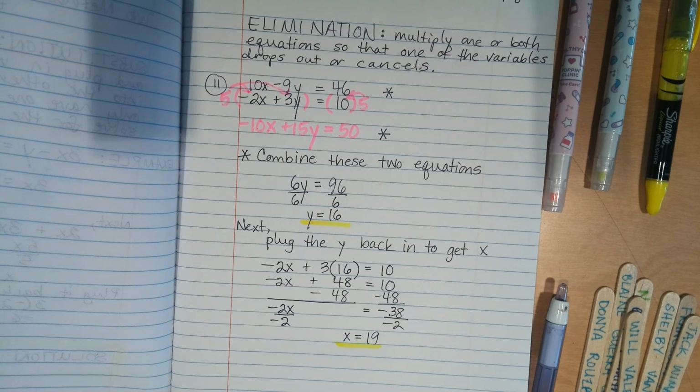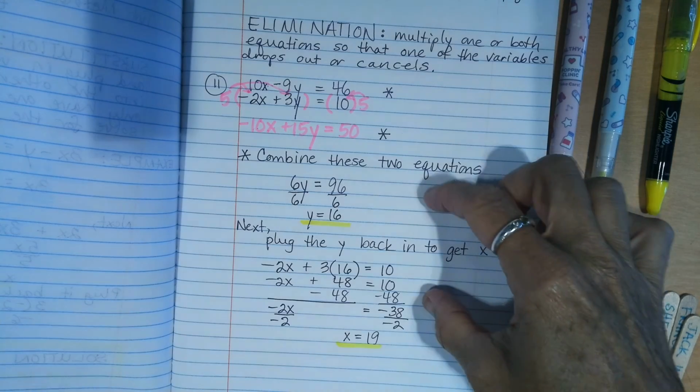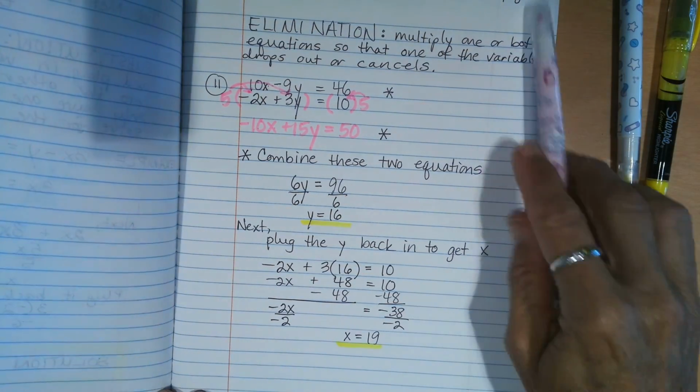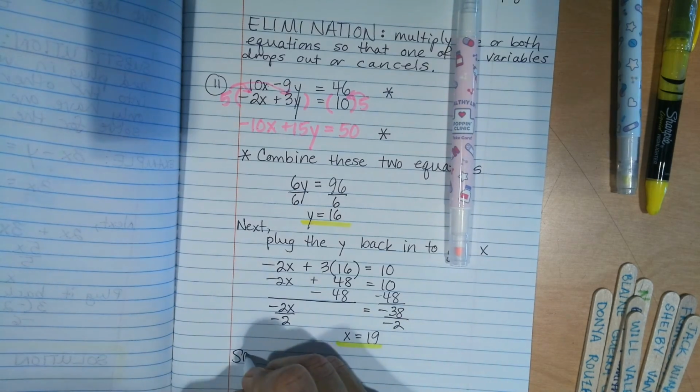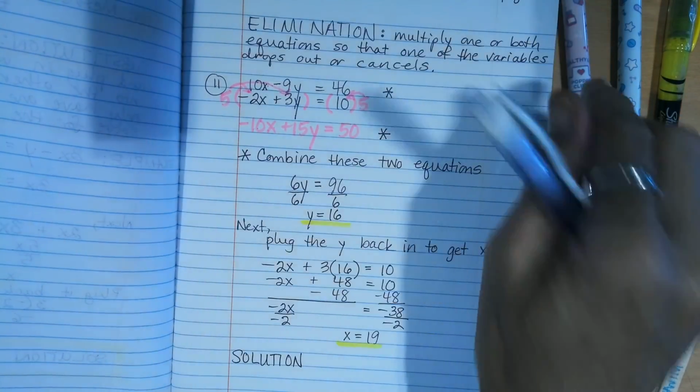Last step. What's our last step? Yeah, you have to write it as a coordinate, because this is where the two lines cross. So the solution, it's not just leaving them x equals blah, blah, blah.